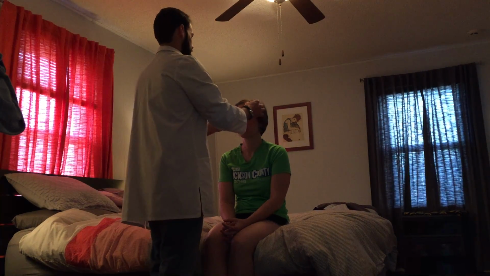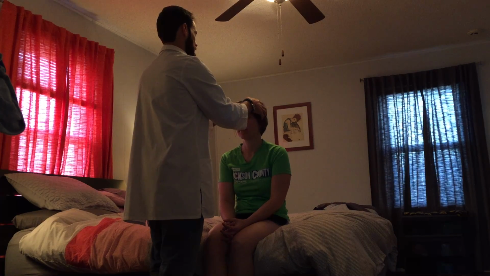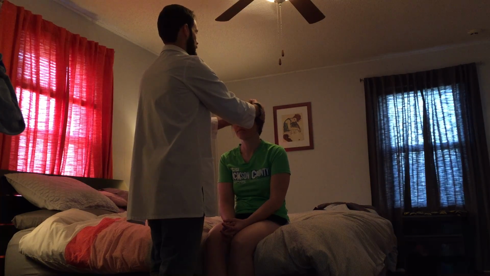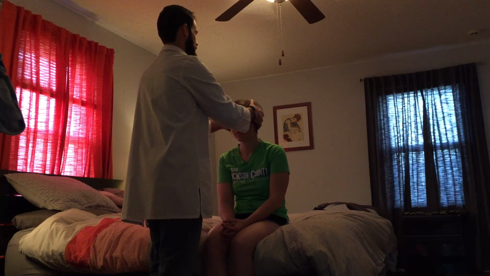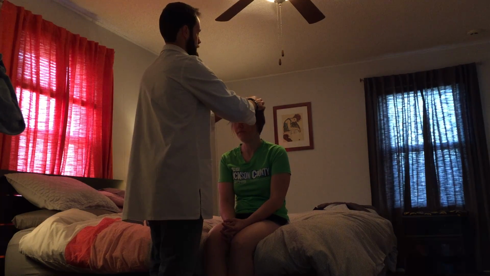So starting at the head, I would first inspect the head and the facial features. First looking at the skin, looking for any abnormalities, including rashes, lesions, lacerations, anything like that. I would look to see that the head is normocephalic and look at the quality of the hair, seeing that it is full, free of nits, dandruff, or excess grease. Palpating the skull, I would palpate the bones in the skull, feeling for any masses or indentations, and asking about any tenderness.